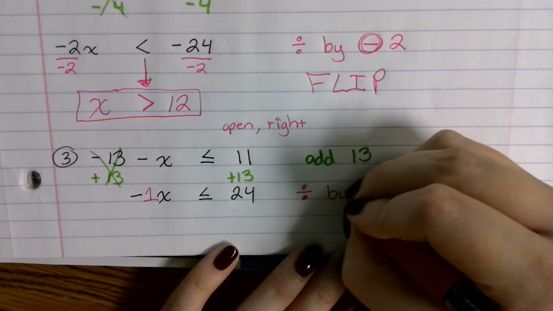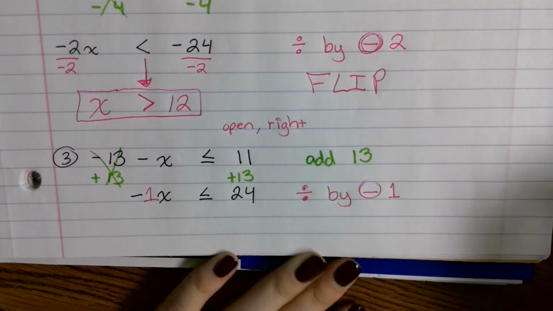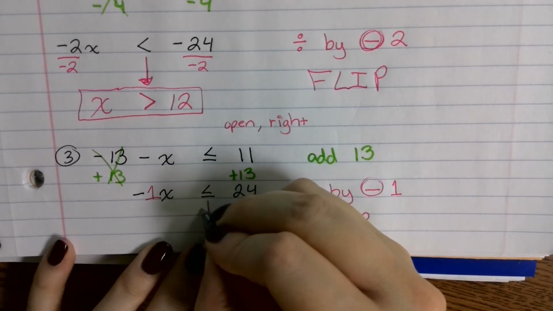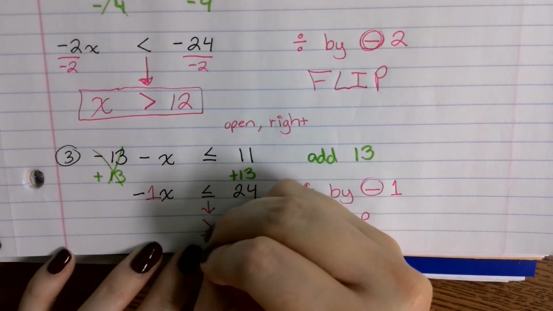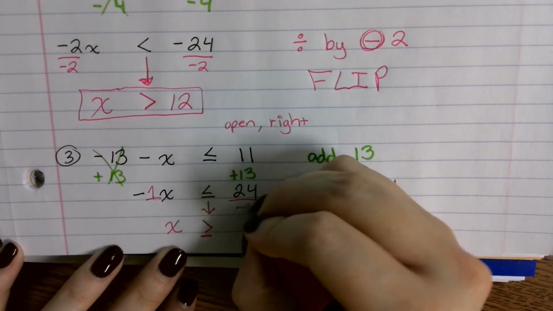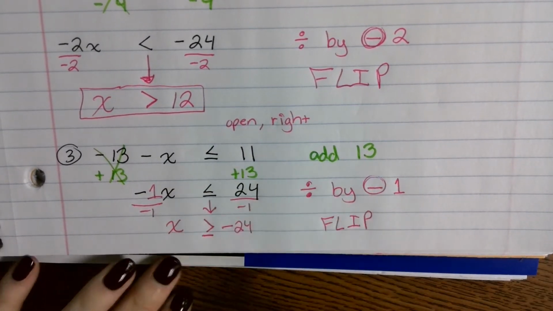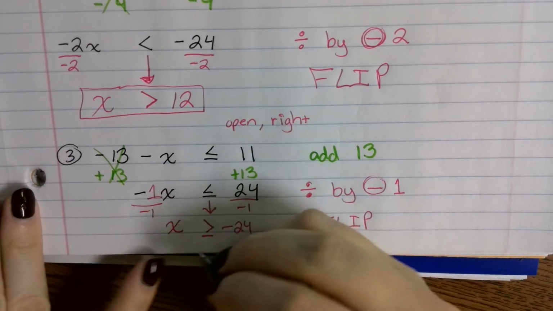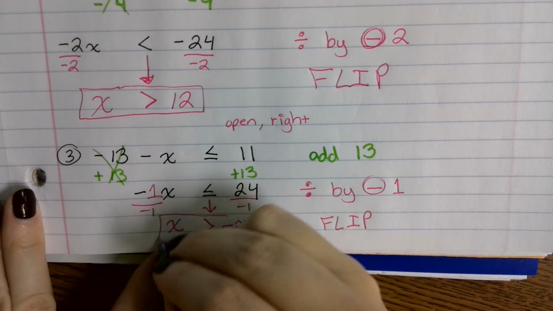Division. We're going to divide by negative 1 on both sides. Now, if I divide by a negative, am I going to keep or flip? Flip it. We're going to flip that inequality. So instead of a less than or equal to, it's now going to become a greater than or equal to. So this is now x is greater than or equal to negative 24, because we're dividing both sides by negative 1. We're flipping because we divided by a negative. Okay, and this is, of course, a closed and to the right graph. Closed and to the right.